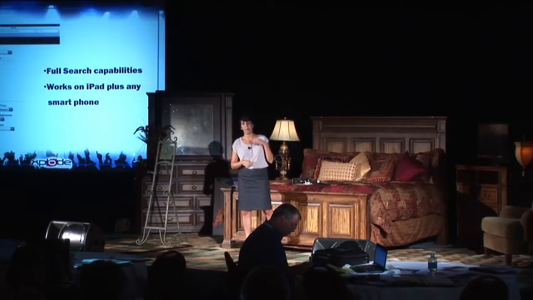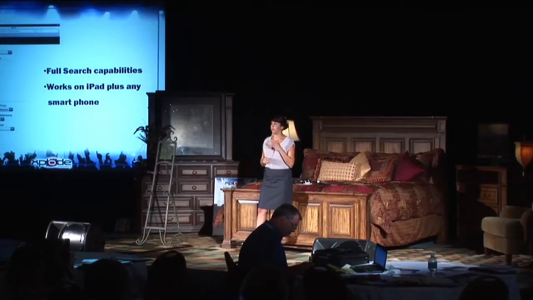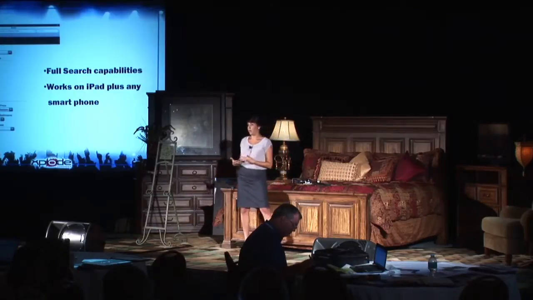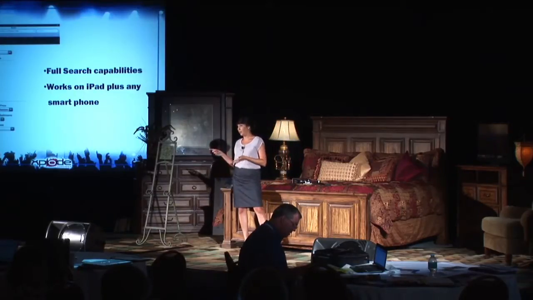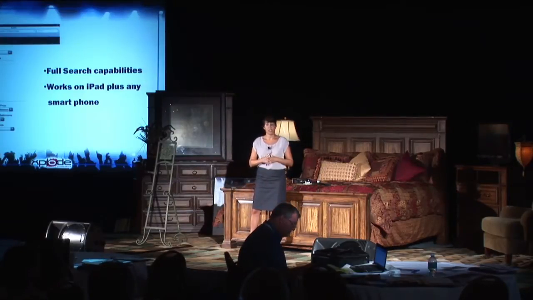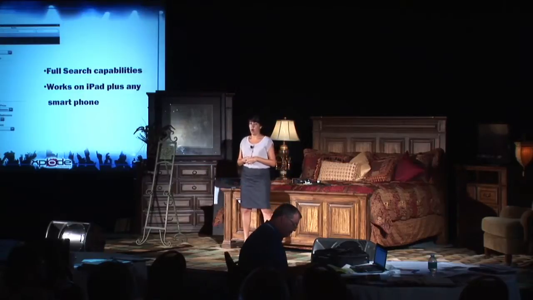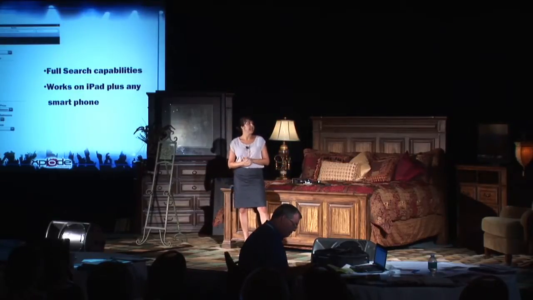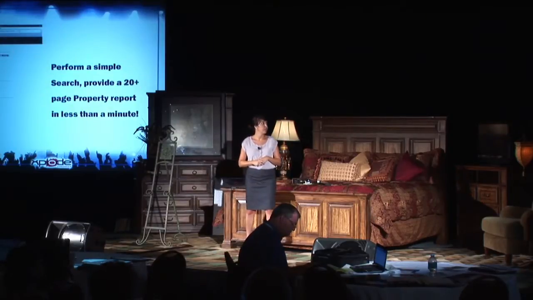That way you can put your picture in your profile, you can put in your logo, all your contact information, and that will be all set up and ready to go. Then when you're out with your mobile phone and you send that property report, it's going to have all of your information already branded to it. So full search capabilities are available on your mobile device, and it does work on any iPad and smartphone.